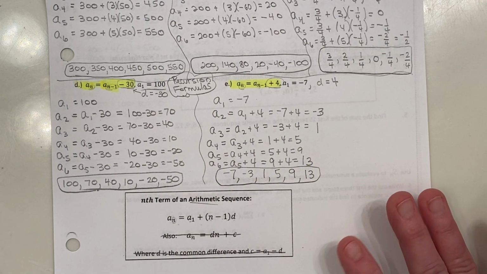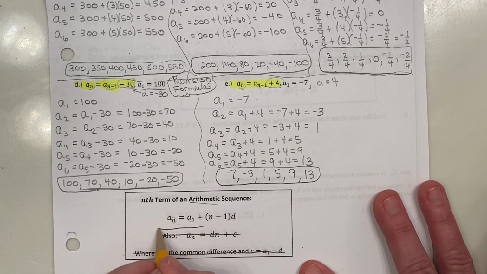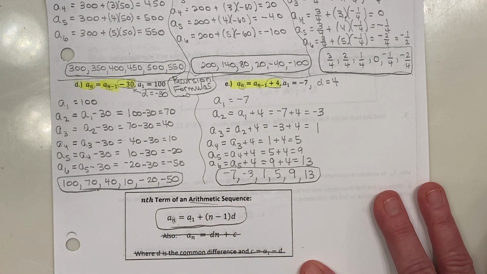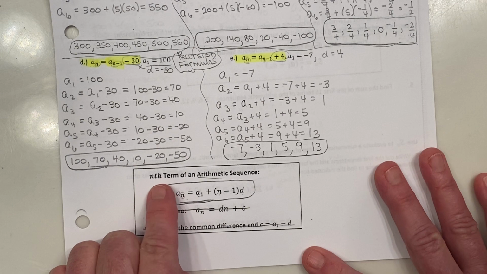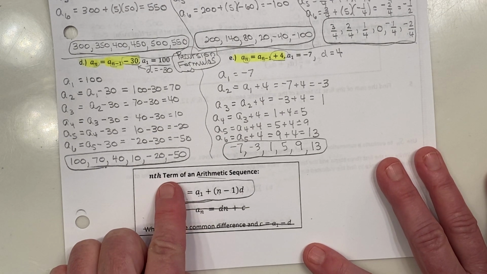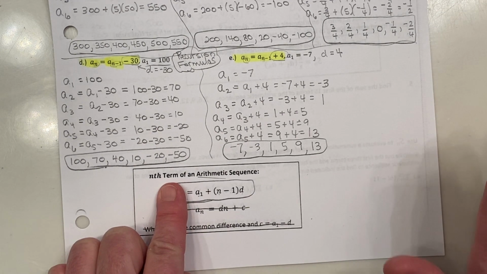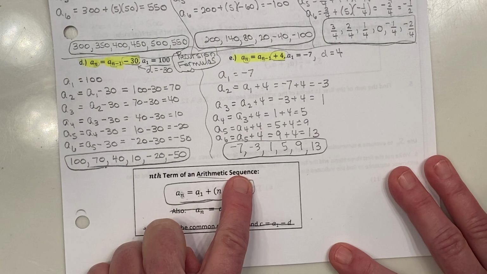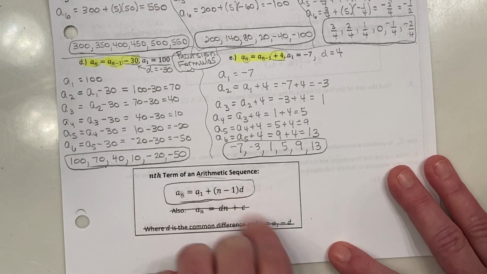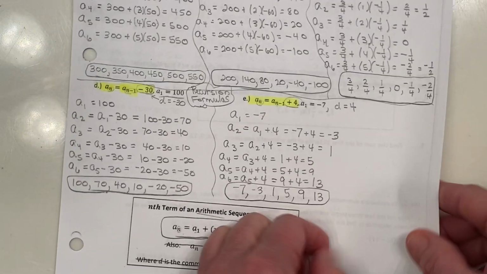All right. And then hopefully we can extract, from what we did, especially with examples A, B, and C, that this would be a formula that would give us the nth term, any term, no matter how far into the sequence you are. This could give us straight up a way to find the nth term of an arithmetic sequence if we know the first term and the common difference.